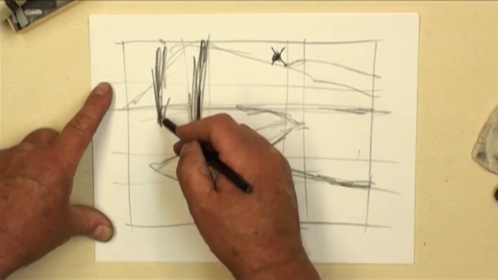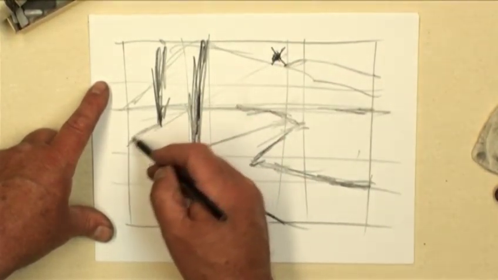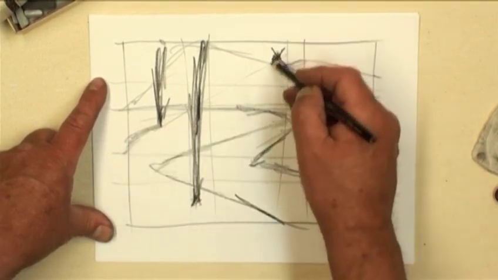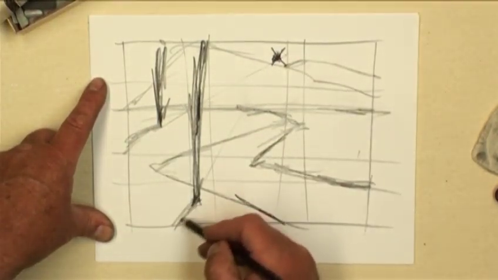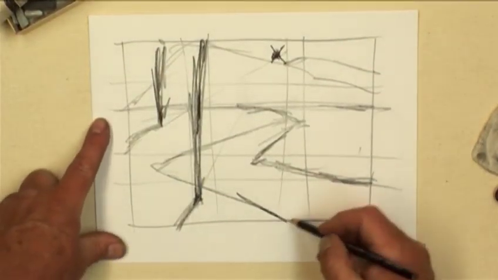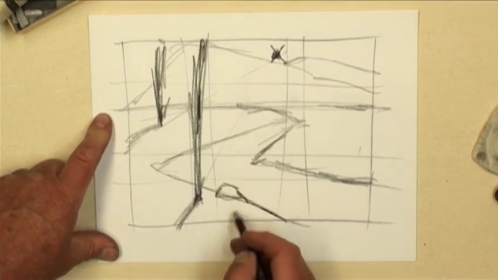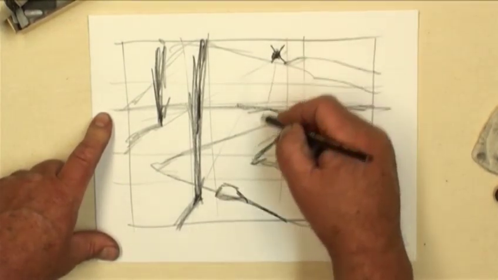Now very quickly, this tree, light's going to shine down. It's going to throw a shadow. Same thing to this one. All these shadows are pointing at that light source. Say we have a little rock on the side of the road, which, same thing.